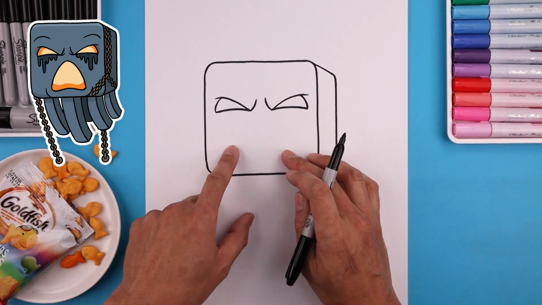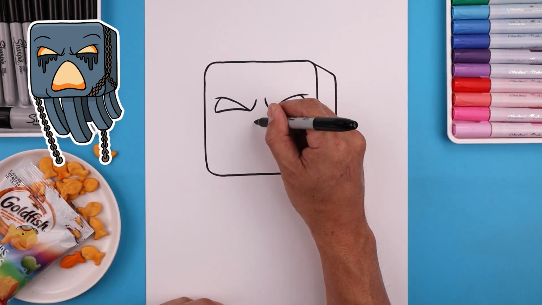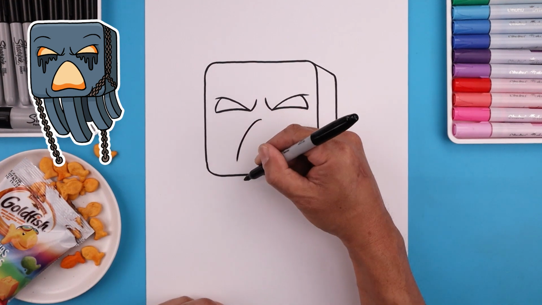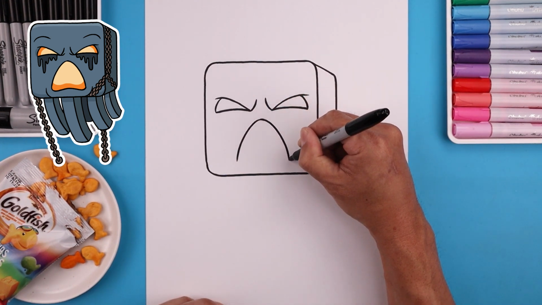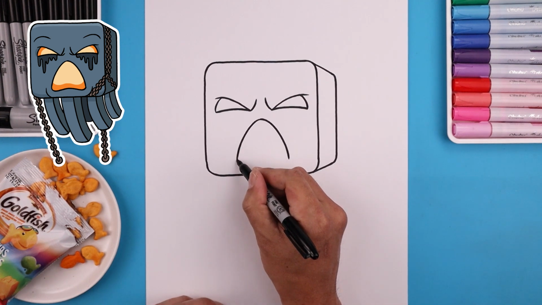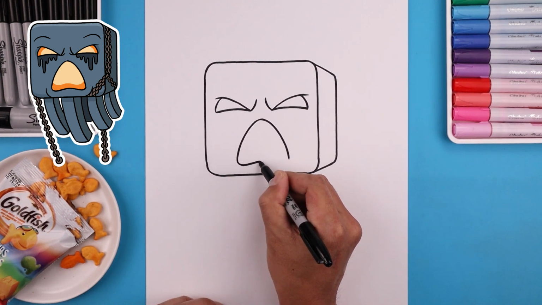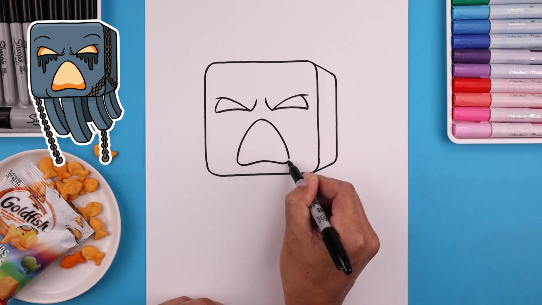Now we're going to move to the center and open up the mouth. We're going to start right in the middle, bend this out towards the left, and then down towards the bottom. Go back up to the top and do the same thing on the right. Now I want to round out the corner of the mouth, bend this up in the middle, and then down towards the right.